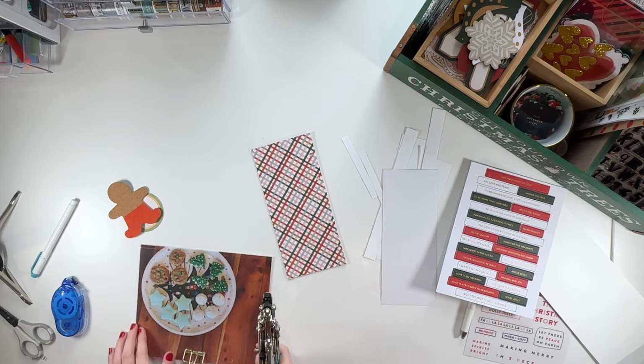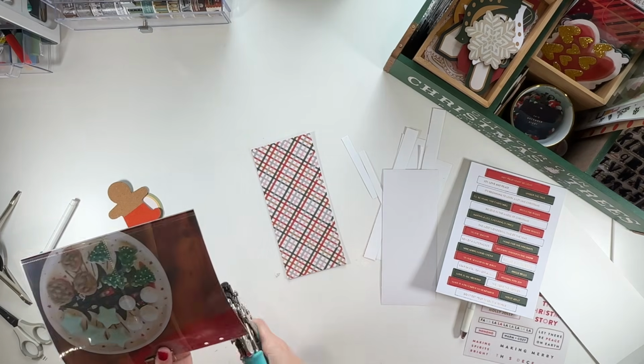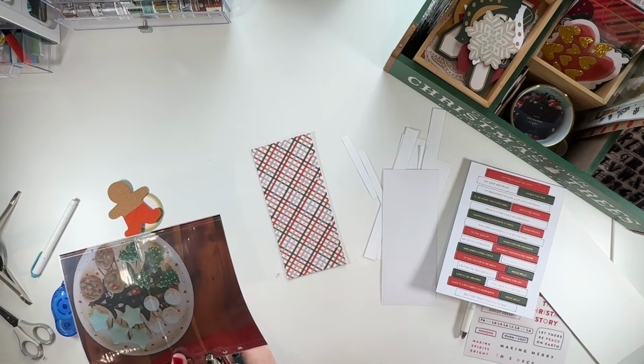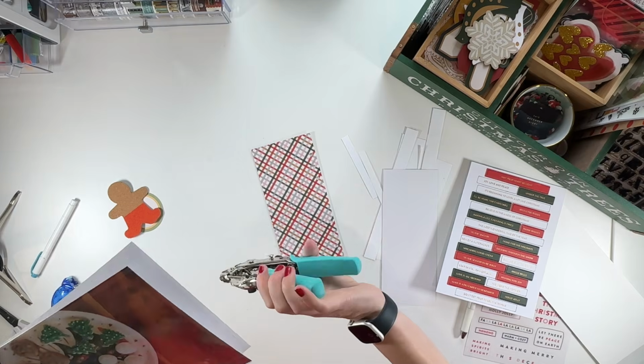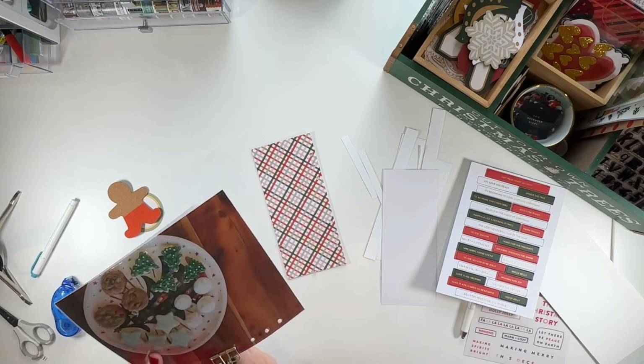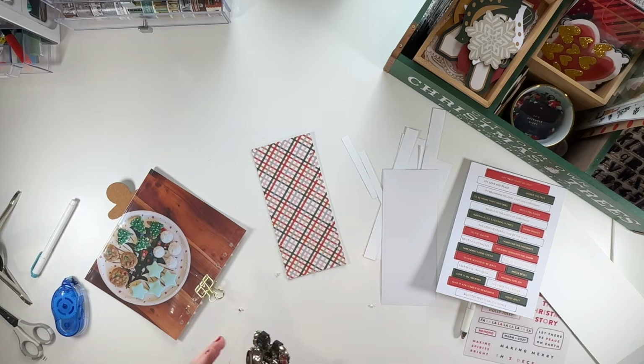I'm working through punching the holes first. Although I tend to like to punch the holes once the back is attached, I'm not going to do that here because I wanted to do this page first. And I also wasn't sure if I was going to do any stitching on it at this point in time, which I can't do if it's attached to the other page.